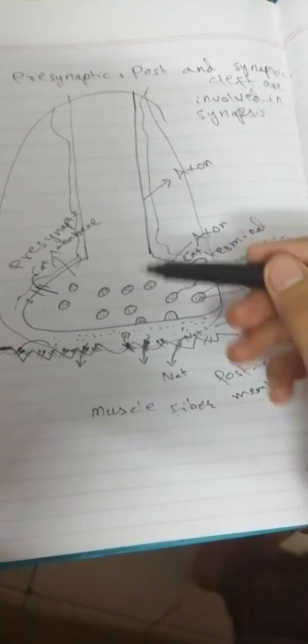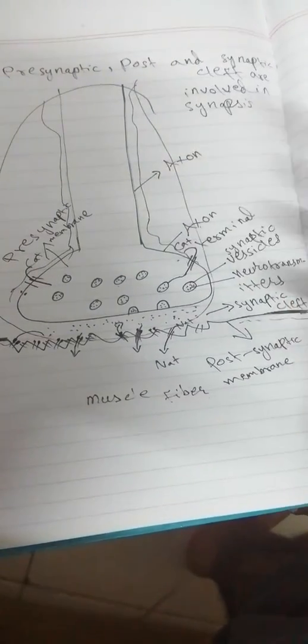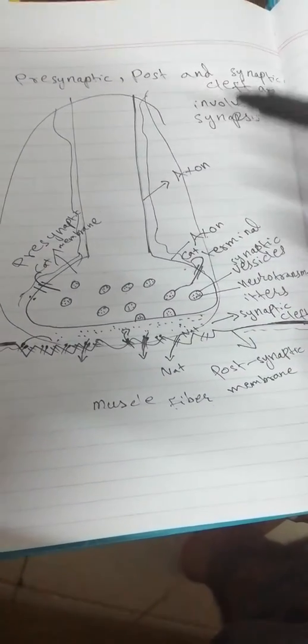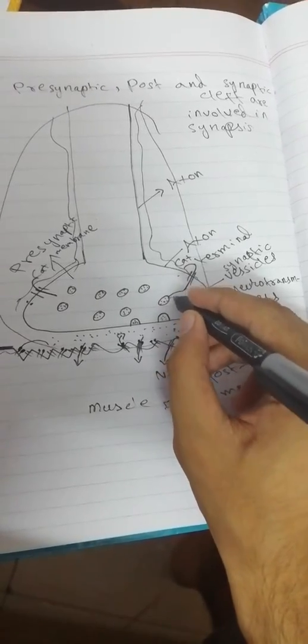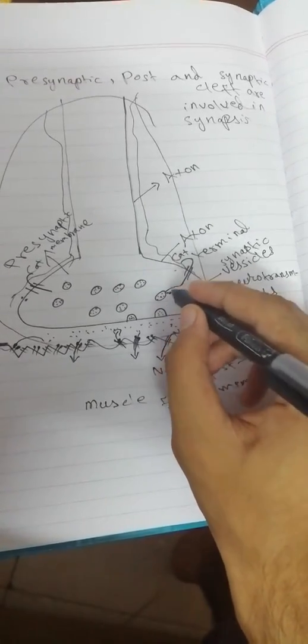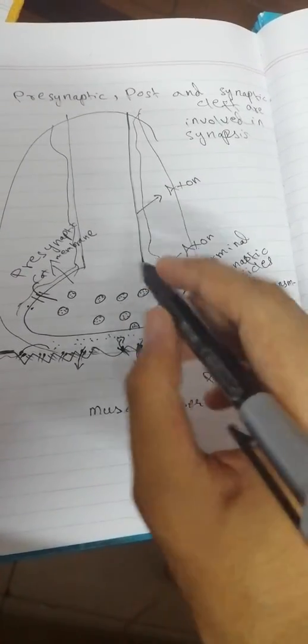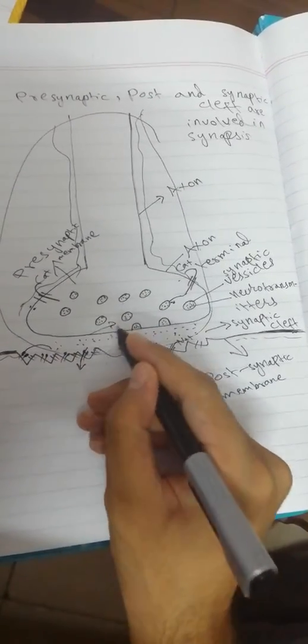The next thing to keep in mind is that this whole thing is the motor neuron. This is the axon, this is the axon terminal. When the action potential arises at the axon terminal, the calcium channels are opened, the calcium passes through, and binds to the synaptic vesicle.